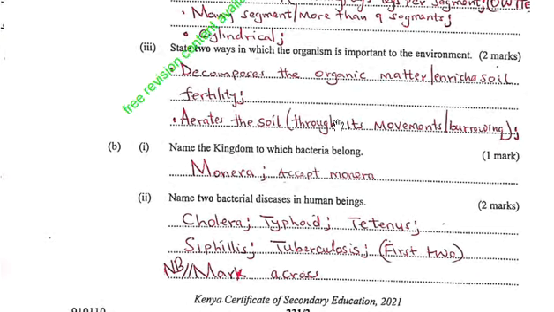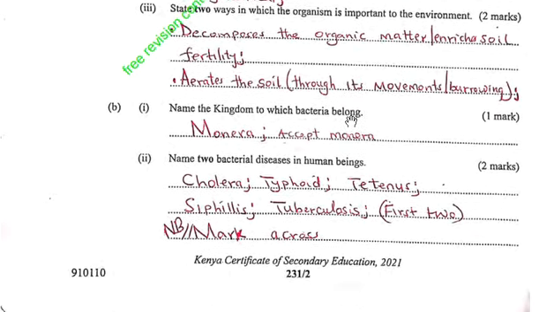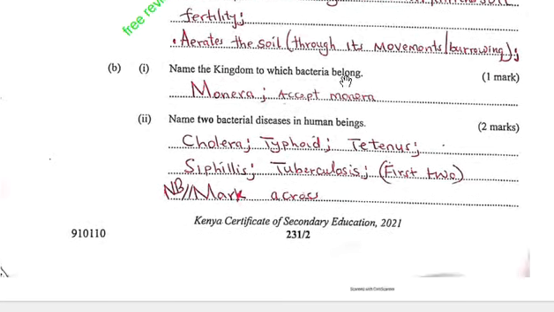Part B, Roman 1, name the kingdom to which bacteria belongs. Bacteria belongs to kingdom Monera, and that should start with a capital M. Some of the unique features of kingdom Monera: Number 1, they are prokaryotic, and that means their organelles are not bound by a membrane, specifically the nucleus. It lacks the nuclear membrane. It means the organelles in the cell are not bound by membranes.